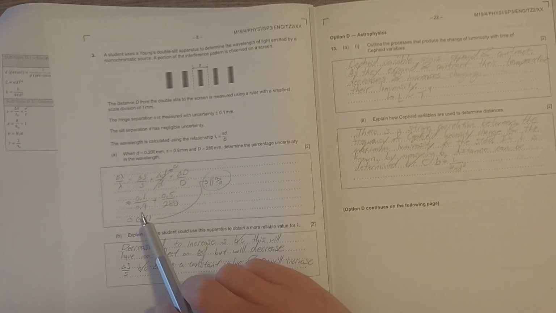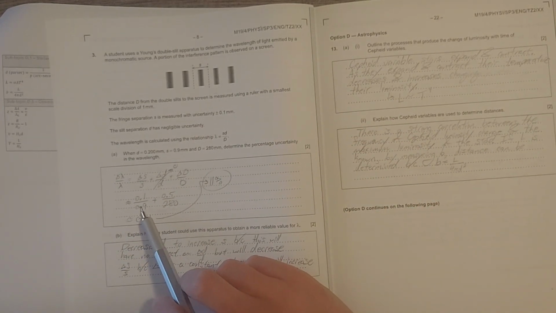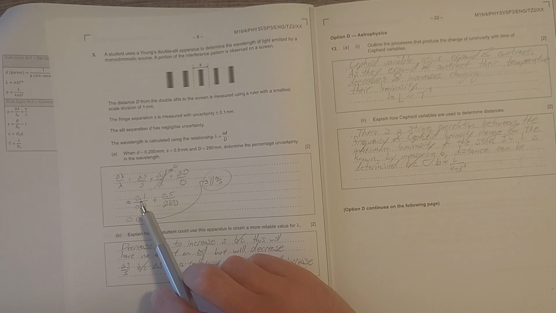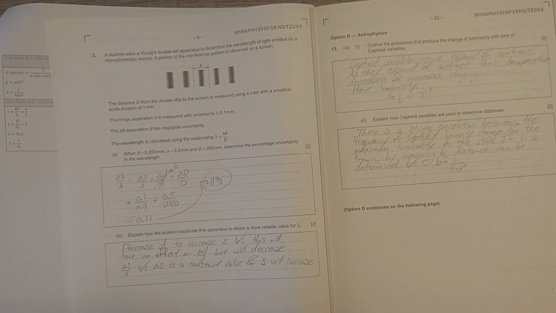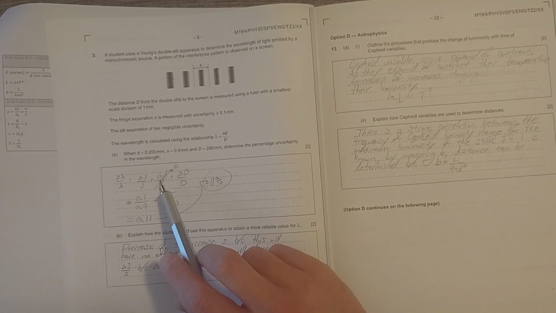Well, what that would do is increase this number while leaving that number the same size, therefore decreasing this fractional uncertainty, therefore decreasing the overall fractional uncertainty. And you wouldn't have to worry about what you're doing to the uncertainty here because they tell us the uncertainty is negligible.